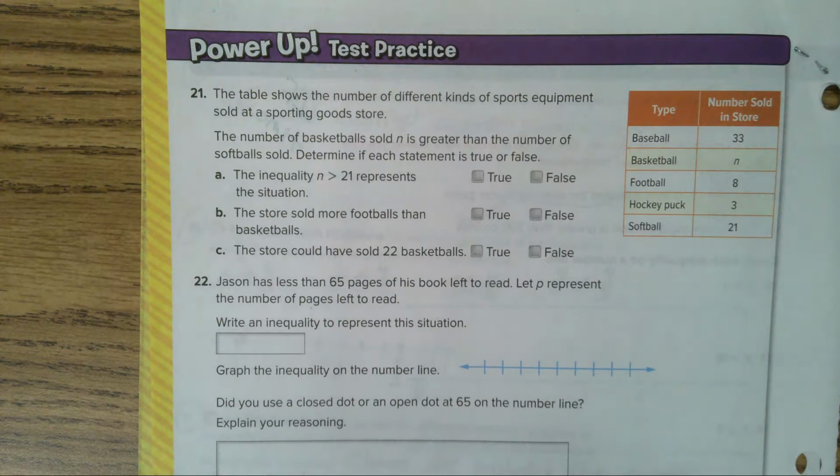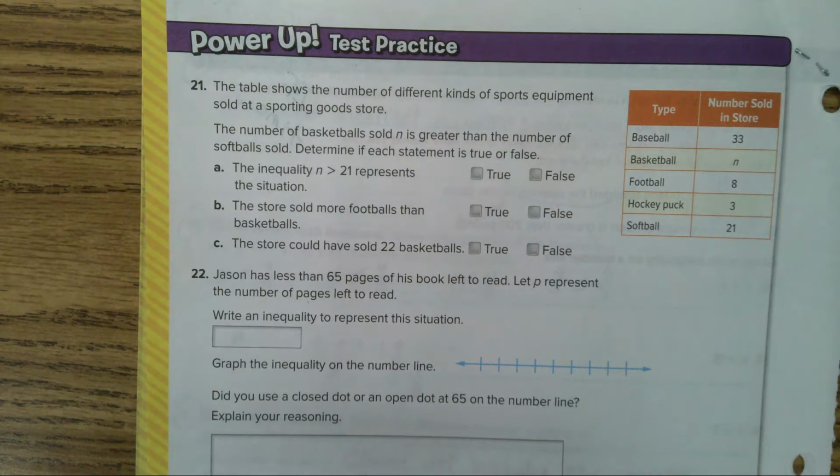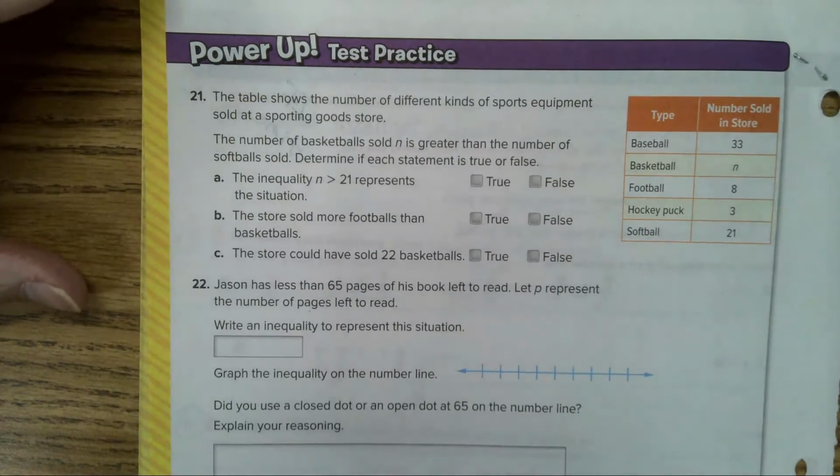Class, this is Mrs. Robertson and this is Math 6, and we're going to go over our Bellwork, located on page 632. And then we're going to do chapter 8, lesson 7, solving one-step inequalities. A quiz will happen tomorrow, just FYI.